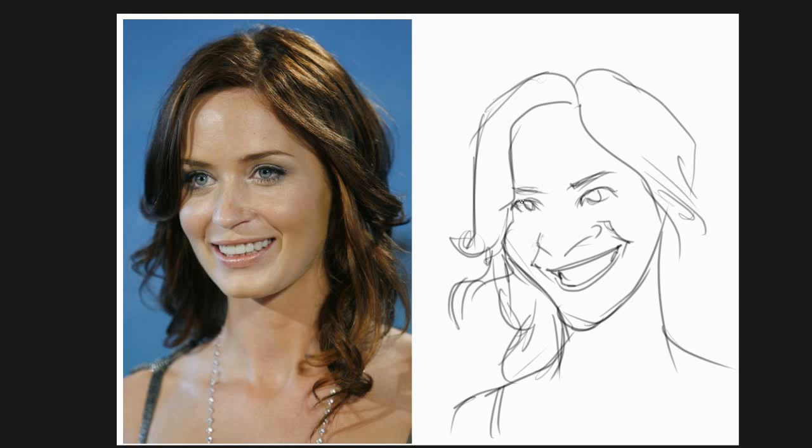I just noticed that I made the nose too big. And by the way, I love Emily Blunt. I wasn't in any way making fun of her, I just really love this picture.